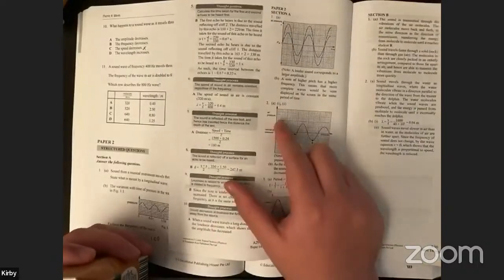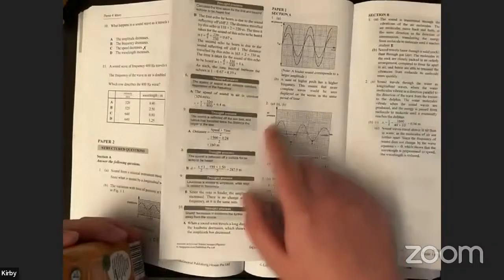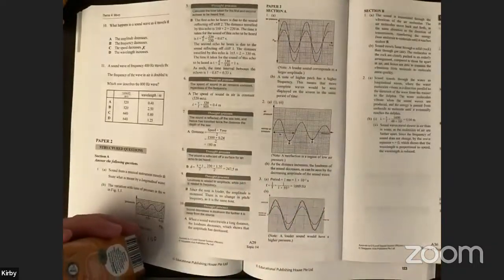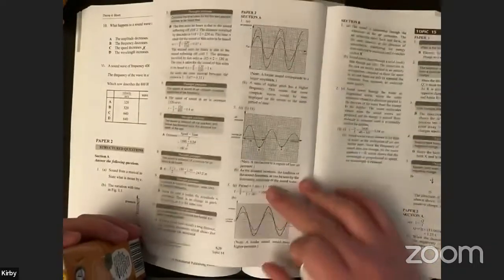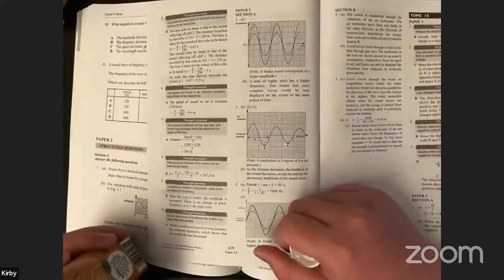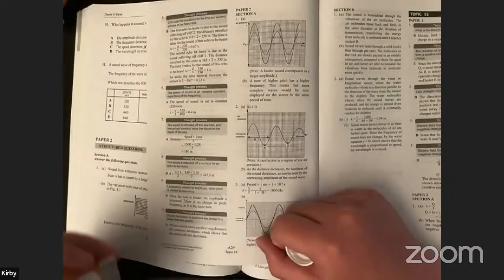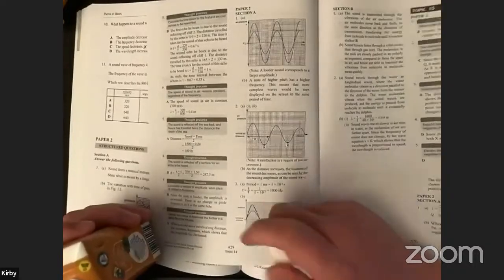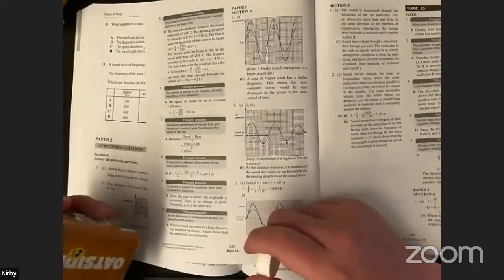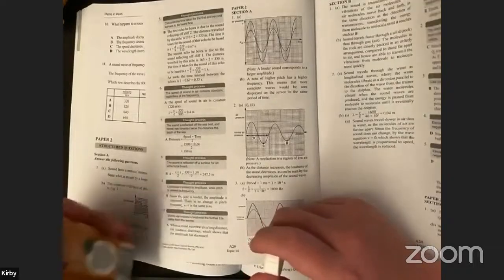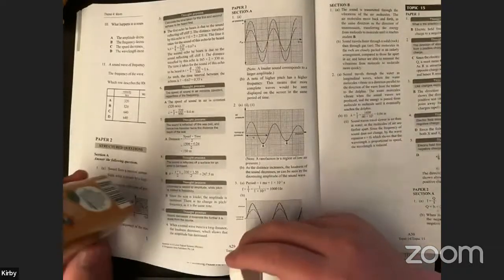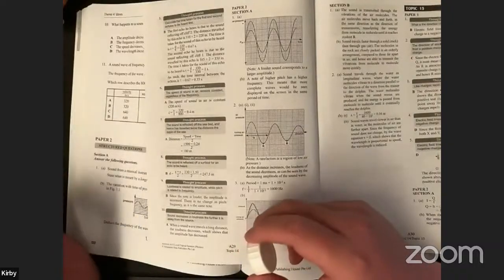Higher frequency. So this is the alternative way to answer. Instead of saying the period is shorter, they say there are more complete periods. That means you will be drawing more if you're drawing. Put it another way, if the question asks you to draw, you will be drawing more, correct or not?